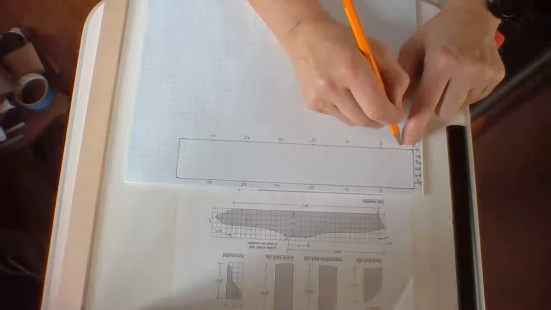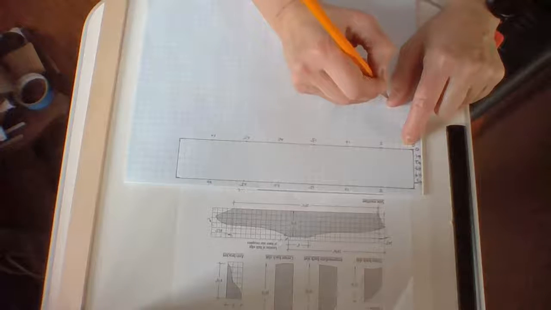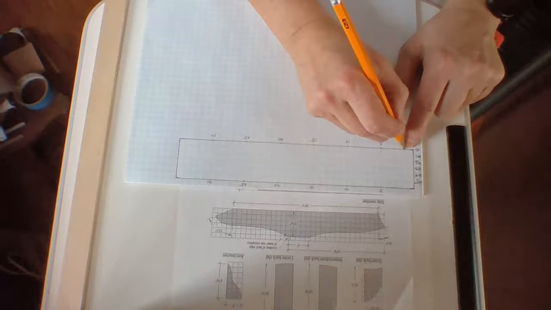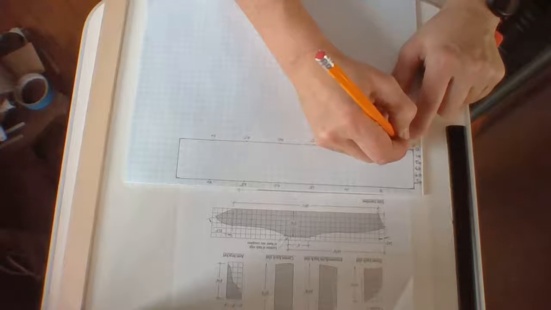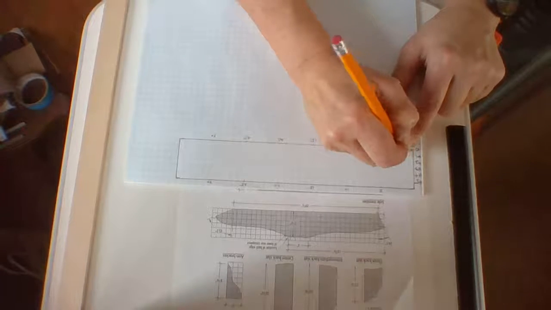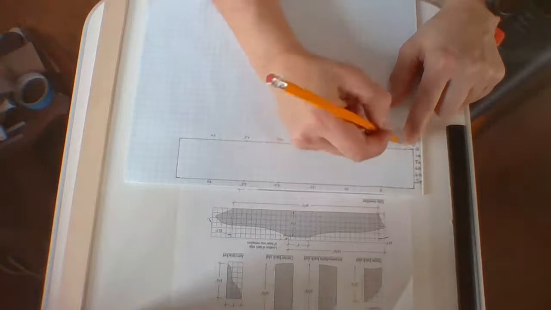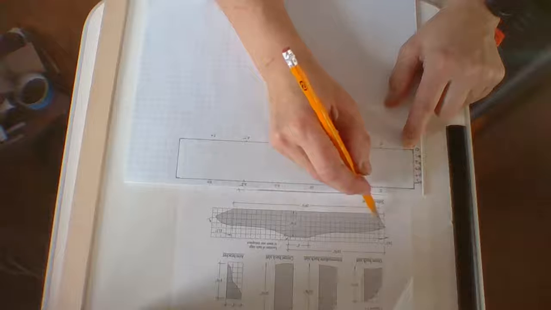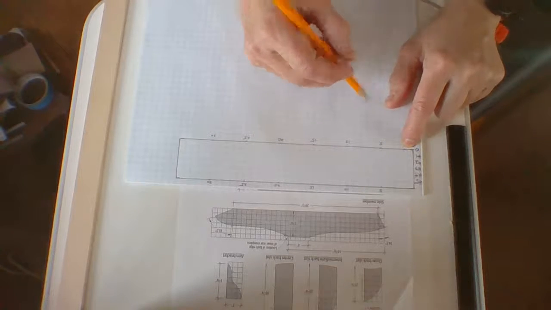This is line 1, this is line 2, and I'm going to divide it in half first. Then I will divide the space between halfway and the 1 line in half. And I'm just going to put a little dot there, because that is the point where the piece of the side intersects with the baseline.